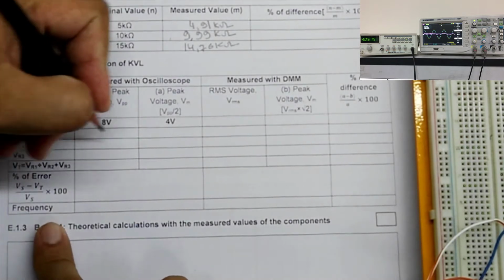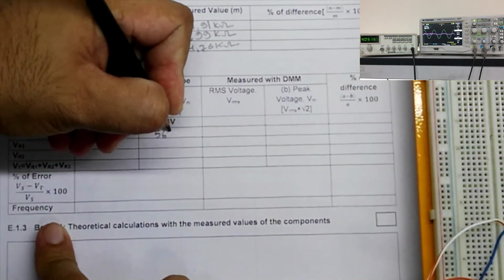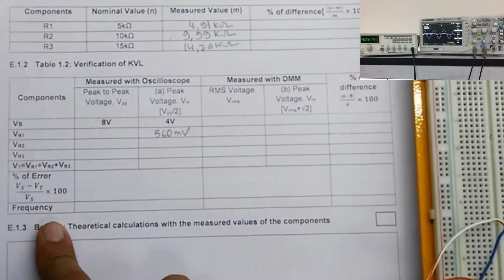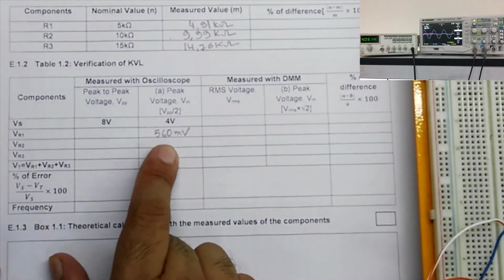So VR1 is 560 millivolt peak. So I record that here.